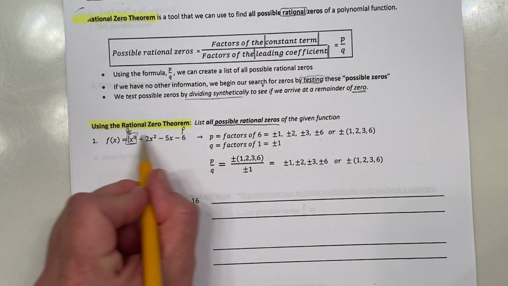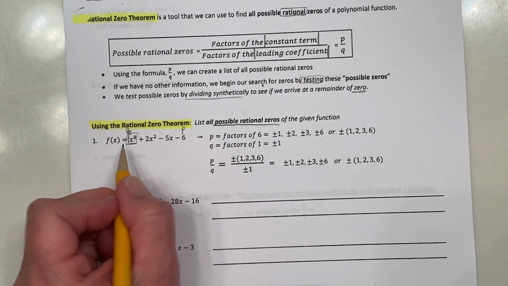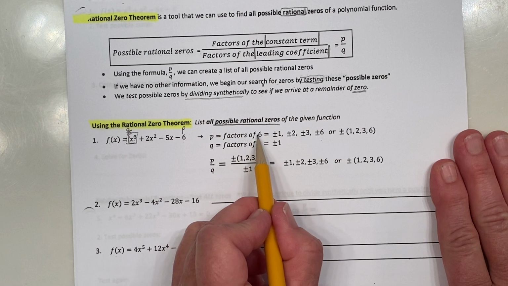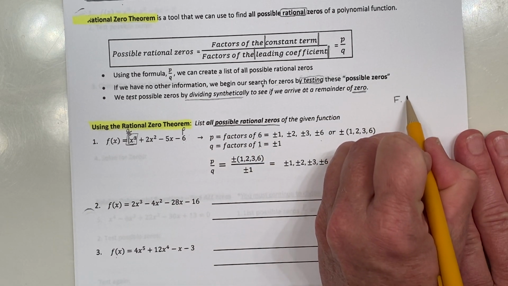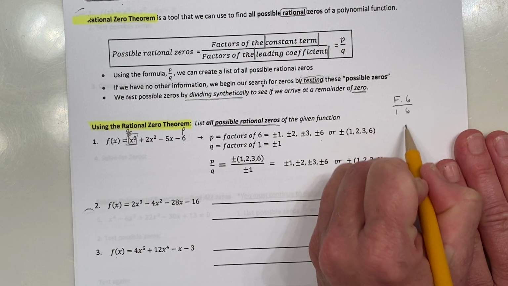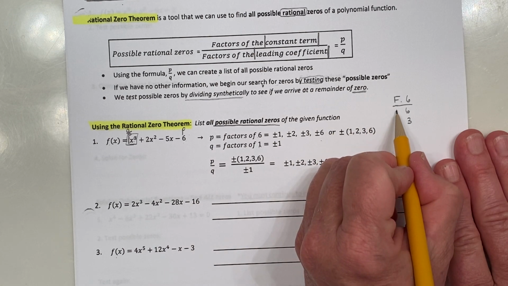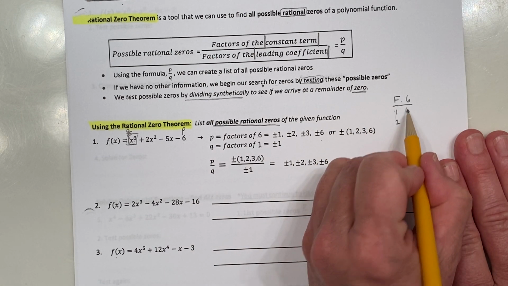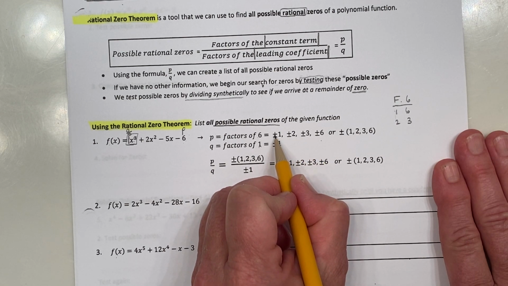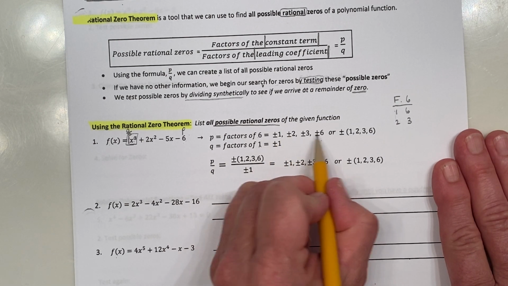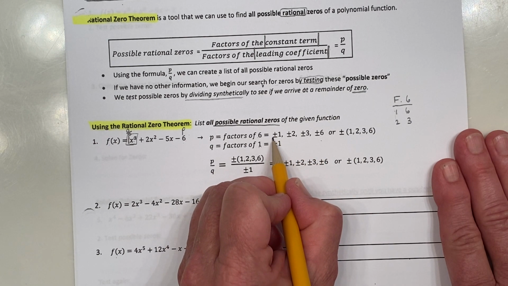Q is defined to be the factors of the absolute value of the number that's in front here, which is 1. Okay, and so then we find the factors of 6 and the factors of 1. So I'm going to come over here. If I'm looking for factors of 6, I know that I have the sets of 1, 6 and 2, 3. And so I think about putting these factors in order, 1, 2, 3, 6, which is what's done here. But also notice that not only do we have the positive factors, but we also want to include the negative factors. So that's why we put plus minus.